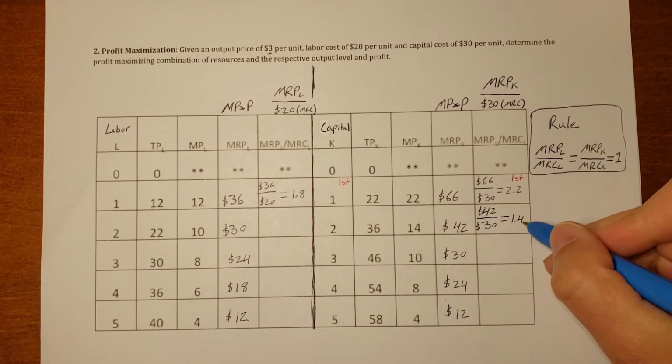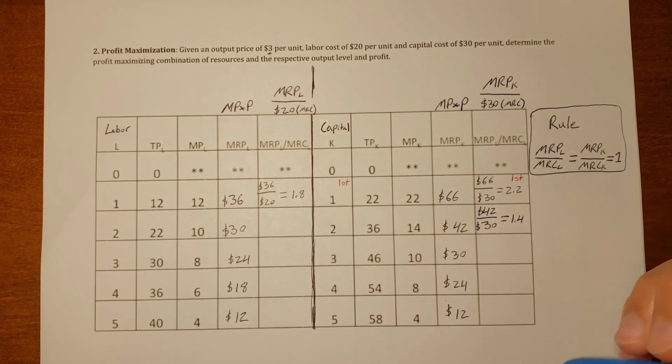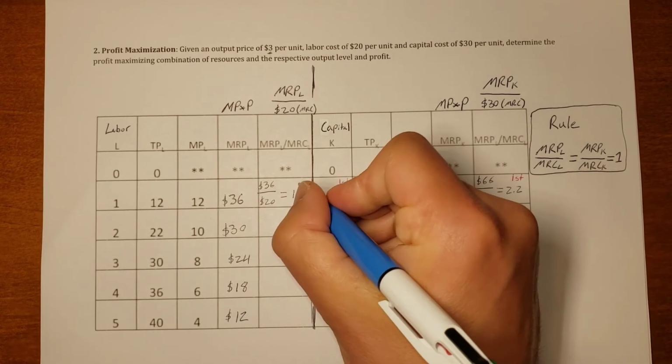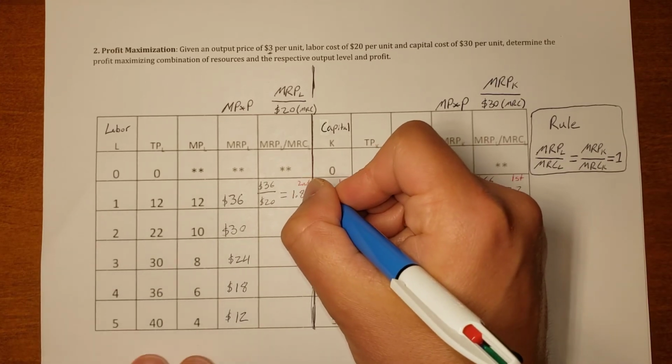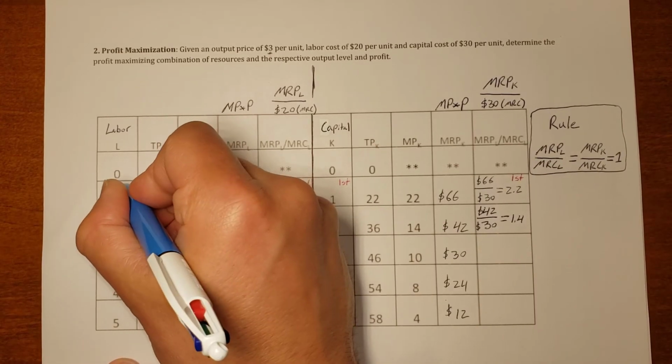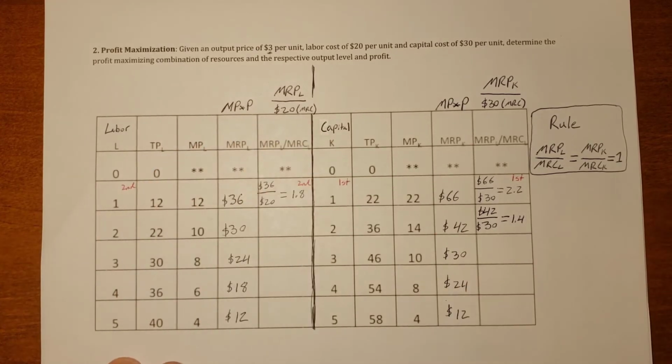So what does that mean? They're getting $1.4 for every dollar spent. That's not bad, but that's better. So what do I want to do? The second thing that I buy is going to be the first unit of labor. And that would be the order that I would go in.